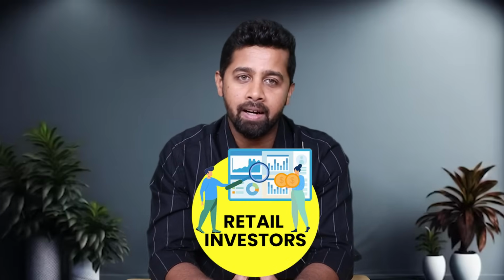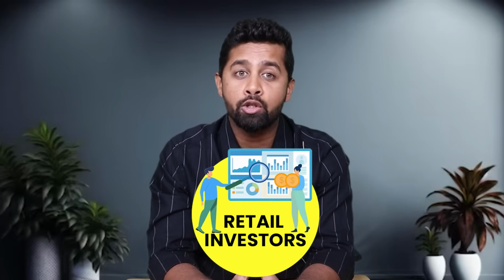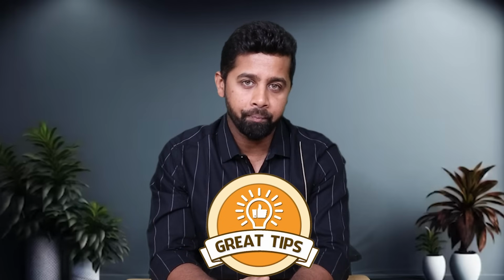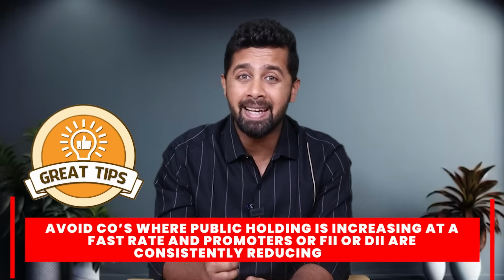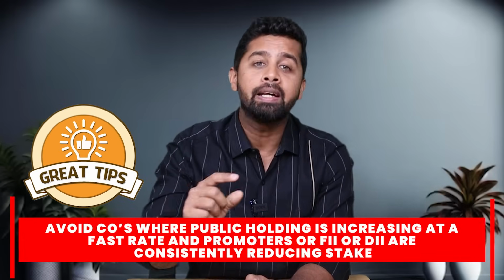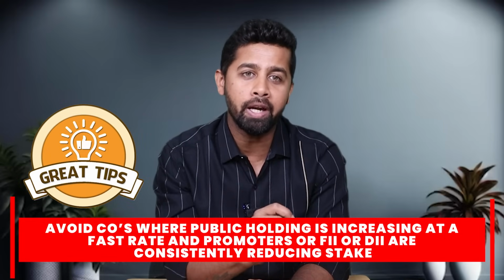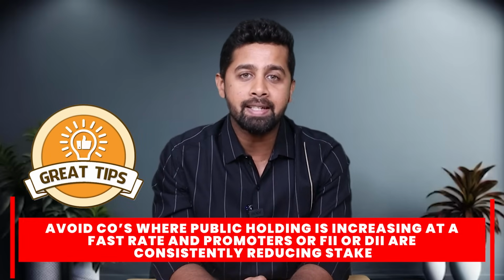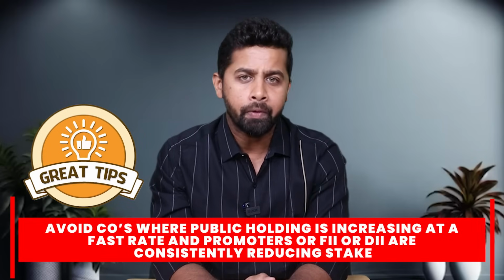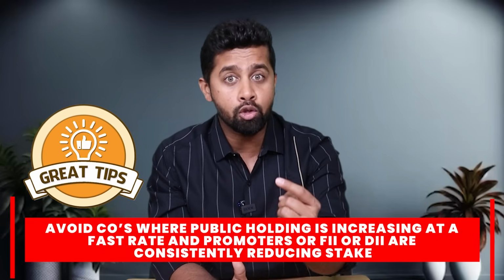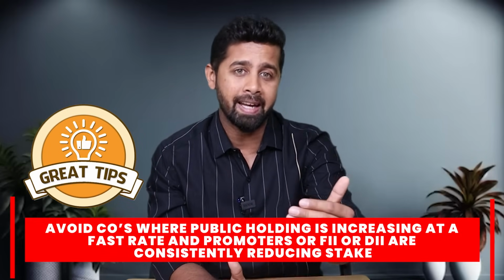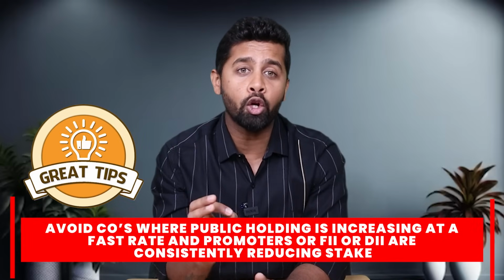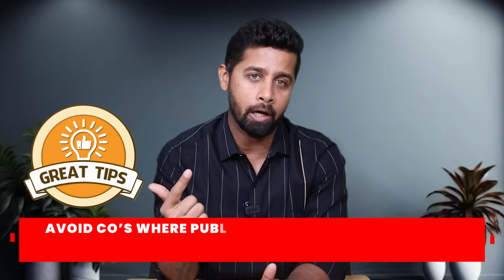Obviously, as a retail investor, it gets very difficult to analyze so many red flags. So if you don't have enough time, here is a great tip. Avoid companies where public holding is increasing at a fast rate and promoters or FIs or DIs are consistently reducing stake. Now here, it is not necessary that the company is fundamentally weak. It could also be a case where the company is good, but valuations are very expensive. So this analysis of shareholding pattern gives an excellent overview of both fundamentals and valuation.